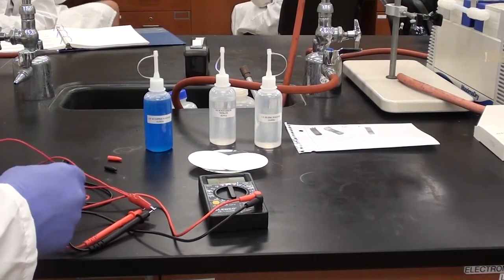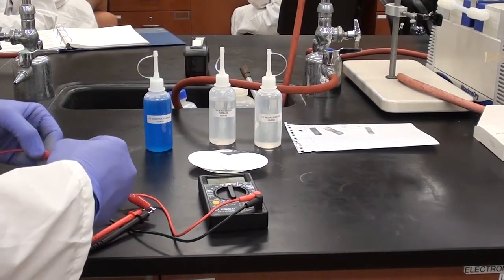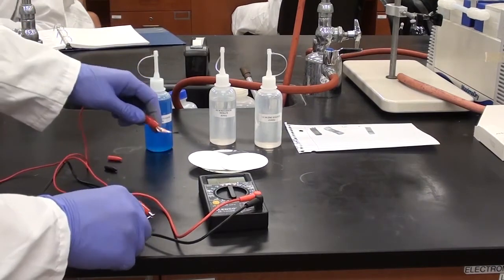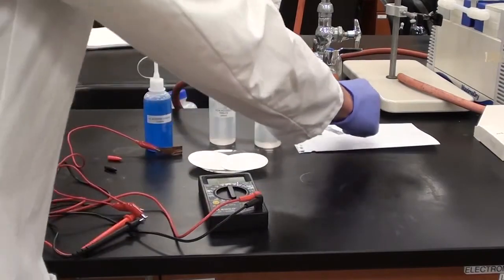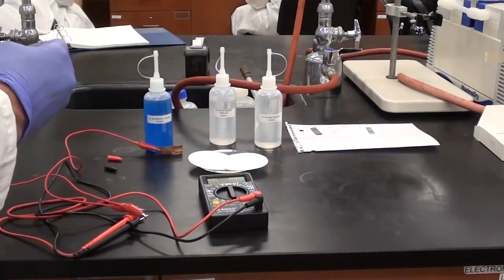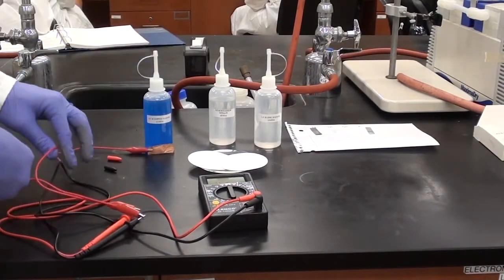So that's the negative and that's the positive, right? Yes, it is. Okay, so that's the positive. It's going to attach that over there, and he's going to attach now the zinc to the negative. There we go. He'll put that over there as well.